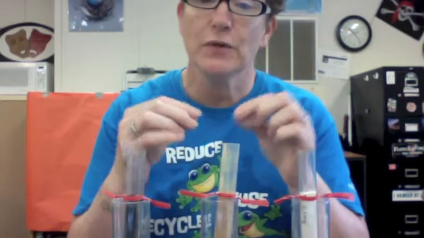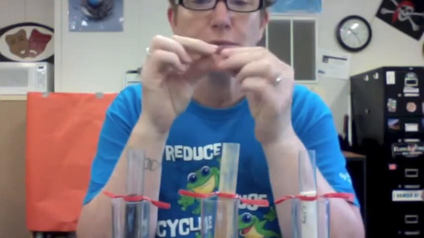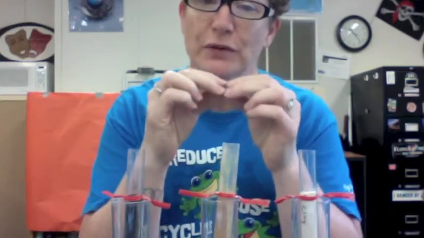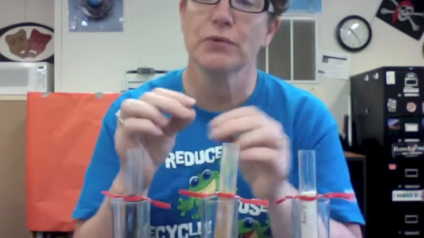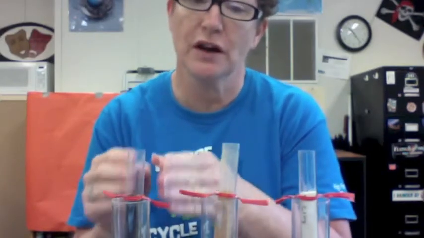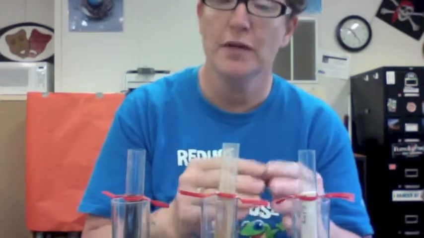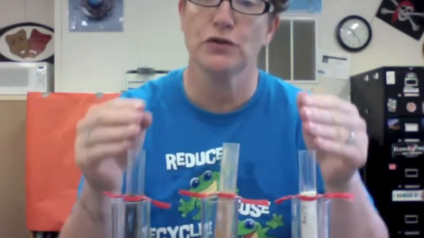Then we also talked about the fact that water would be trapped in those holes between the particles, and that the volume of those spaces was considered the porosity. So porosity has more to do with the ability of a soil to hold onto water, and permeability is regarding the ability of the water to flow through it.